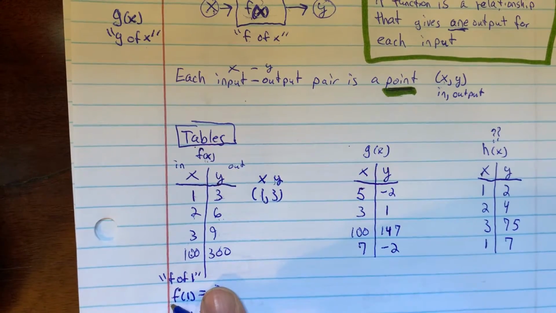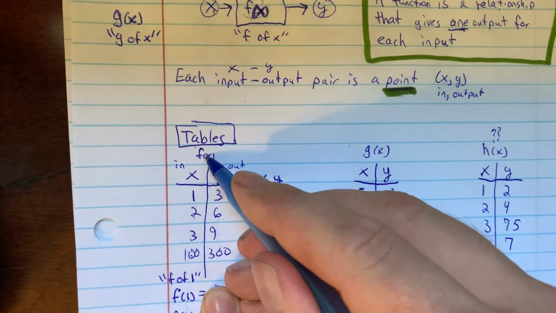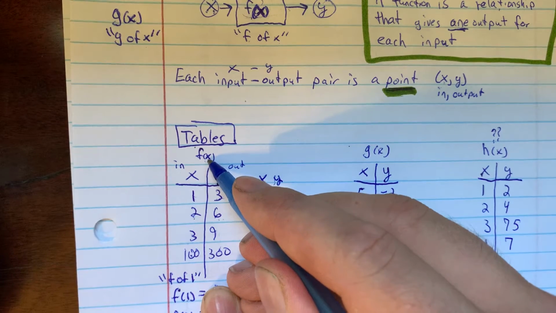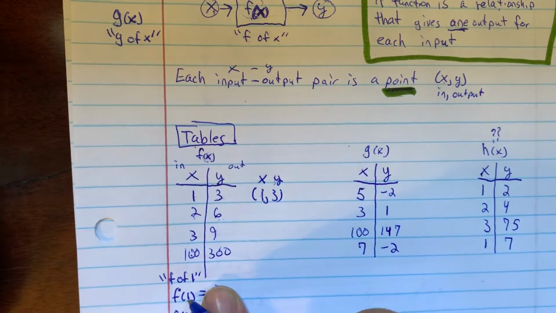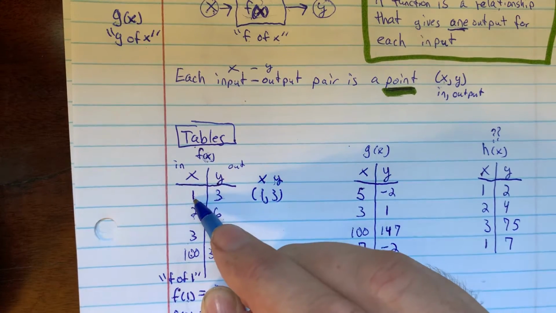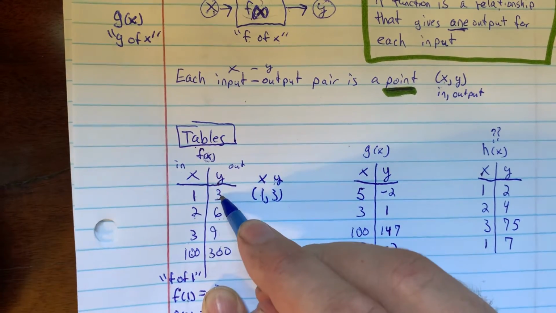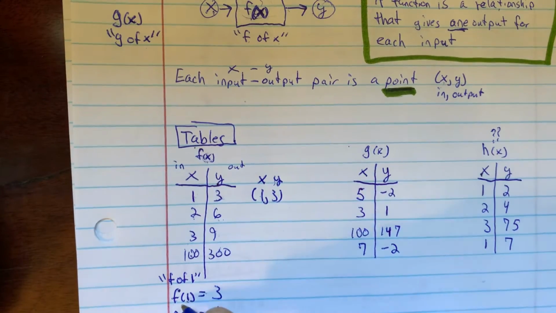If we put f in parentheses 1, the way we read this is f of 1. And f of x is a rule telling you what the output is for each input, and x is the input. In this case, 1 is the input. It's saying when the x value is 1, when the input is 1, we want to know what the output is. And the table tells us when the input is 1, the output is 3. And so what we write is f of 1 equals 3.